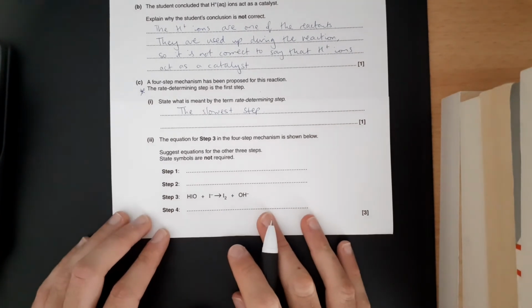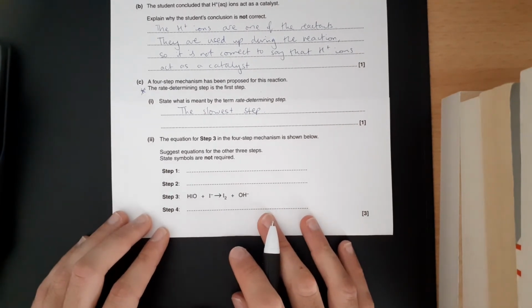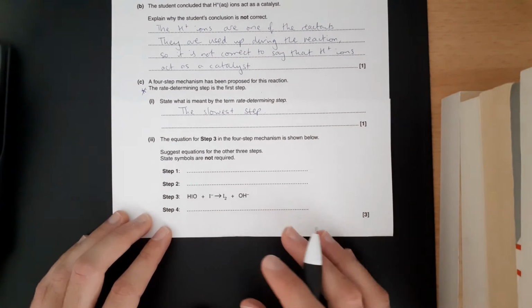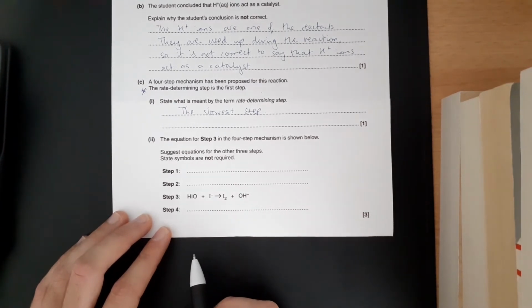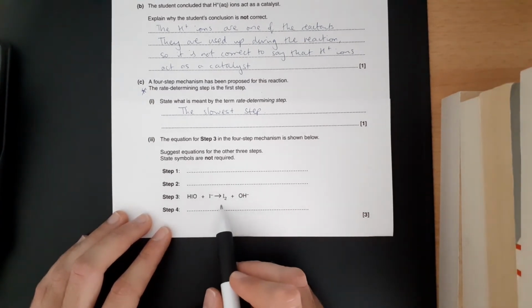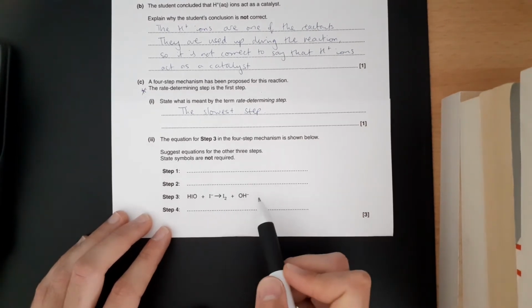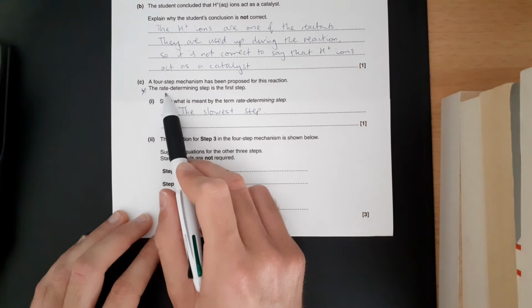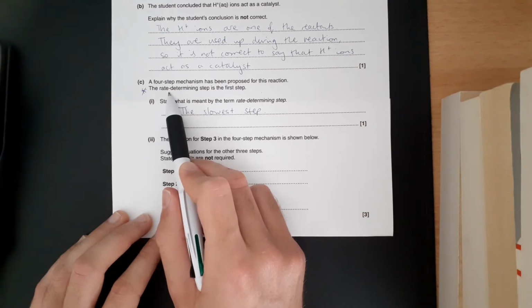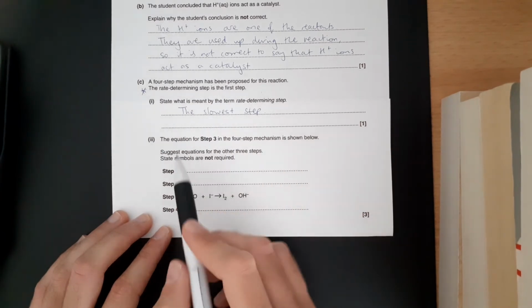And then they're asking us to predict this mechanism. And we've got 4 steps to do here. Thankfully, they've done one of them for us, which otherwise, we wouldn't be able to do the question. But you might be looking at this thinking, where do we even start? Well, we start with the rate determining step, as we've done in any of the other rate determining step questions. They've told us that the rate determining step is the first step.